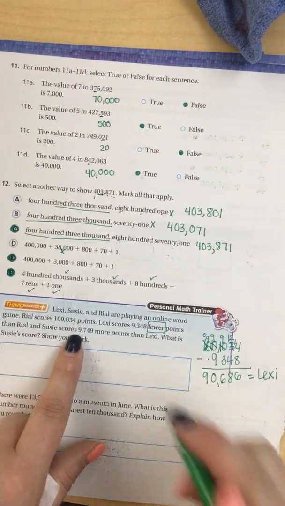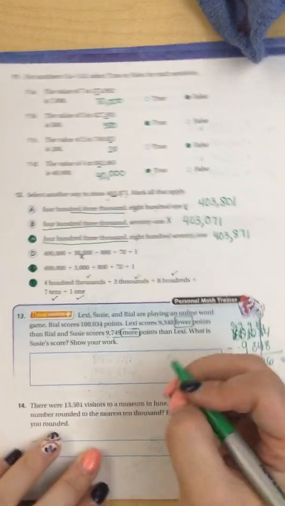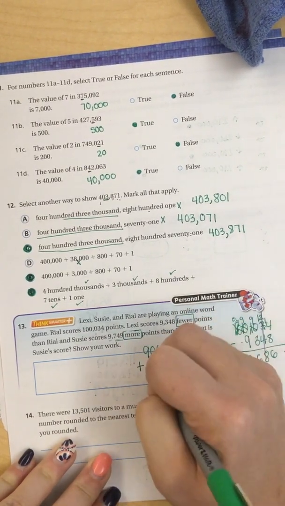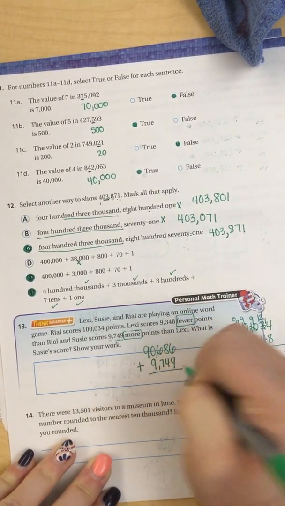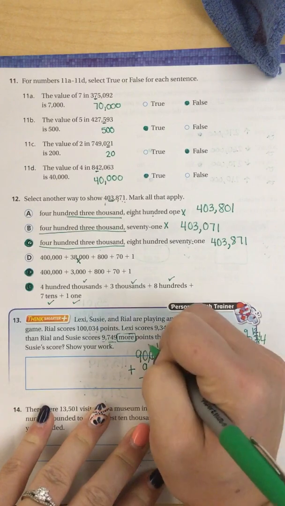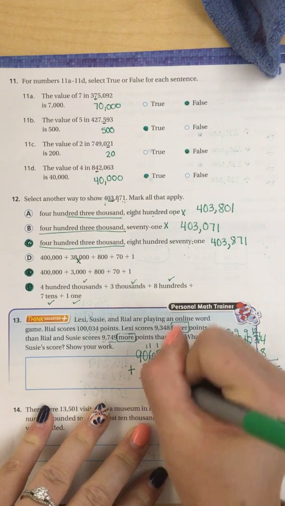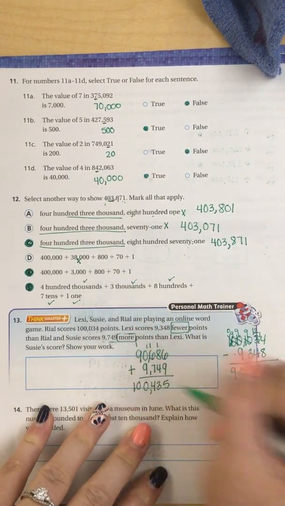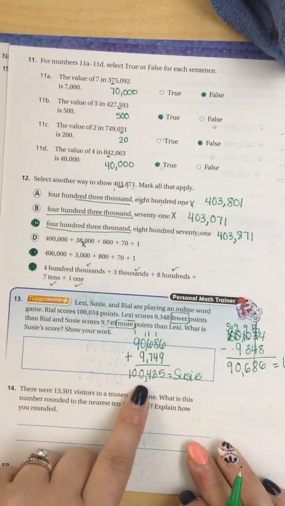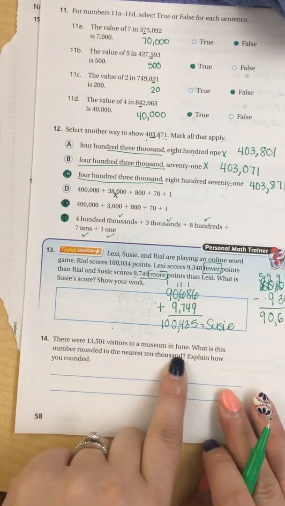And then it says Susie scored 9,749 more than Lexi. So I have Lexi's score now, 90,686. I'm going to add 9,749. And when I add those together, 8 plus 4 is 12, plus 1 is 13, 6 plus 7 is 13, plus 1 is 14, 1 plus 9 is 10, carry my 1, 1 plus 9 is 10. So that means that Susie's score is 100,435.